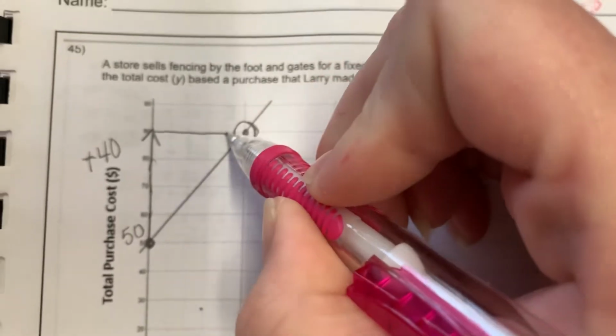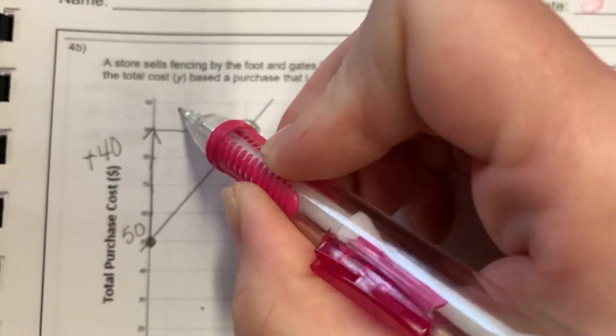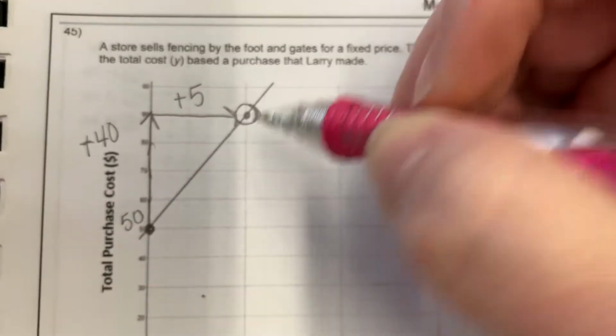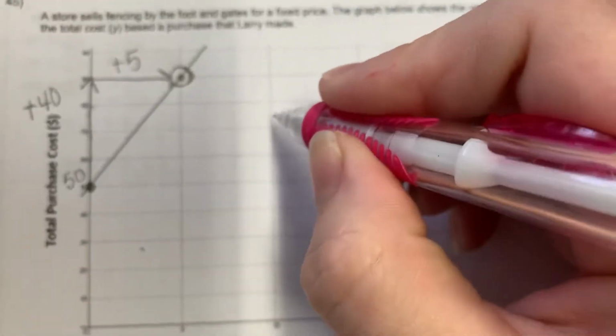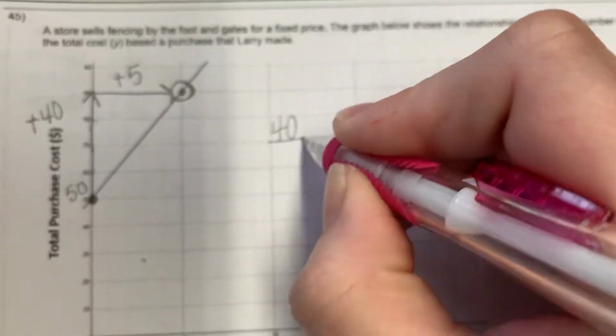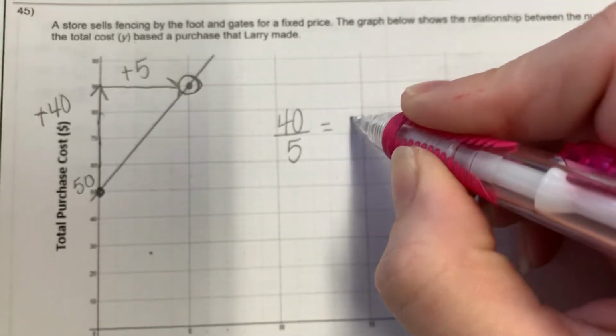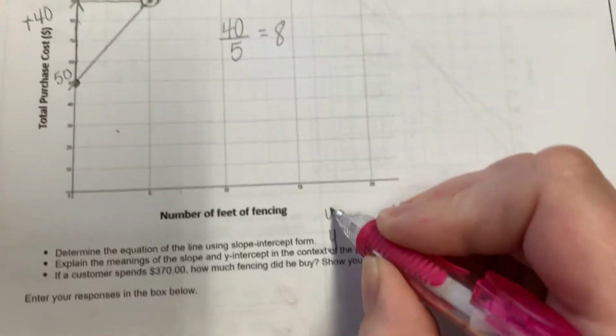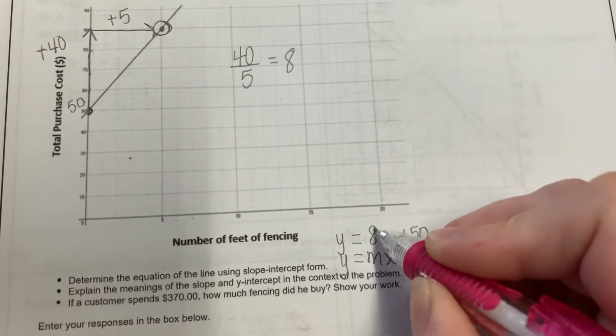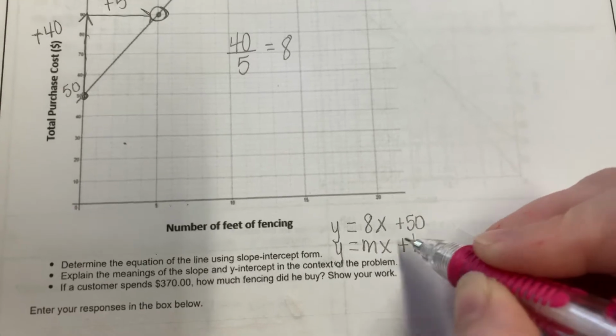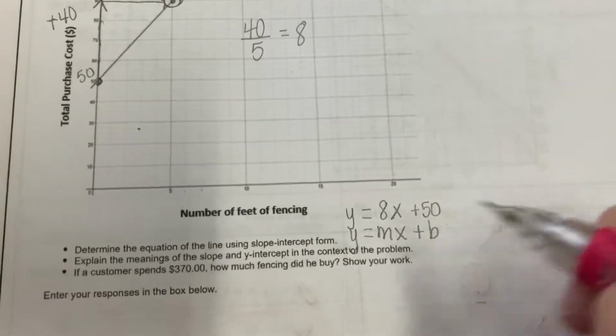It goes to the right, and if you look, it's counting by fives. So it's going to go to the right, 5, right is positive, and then 5. So my slope is going to be positive 40 over positive 5. 40 divided by 5 is 8. So if I go back to my equation, y is equal to 8x. And you have your plus 50 already done.